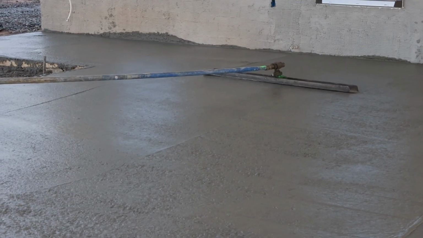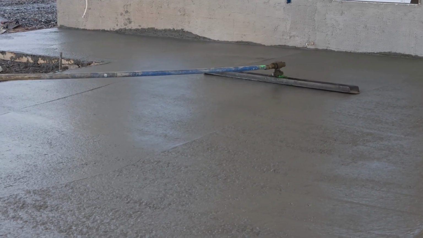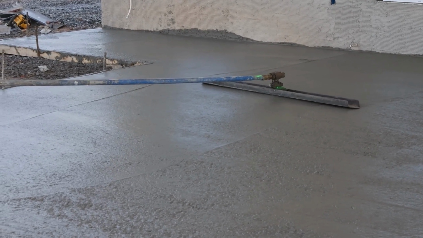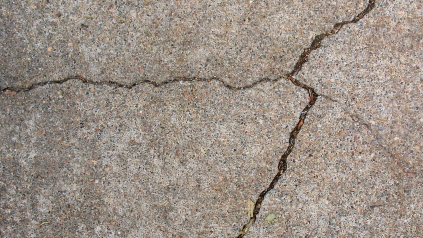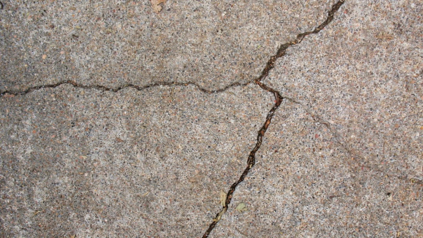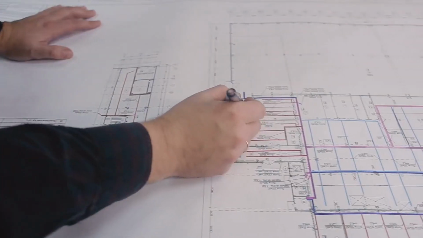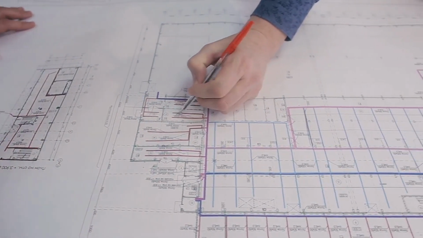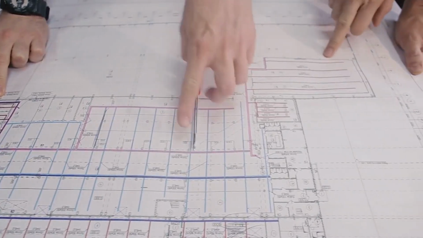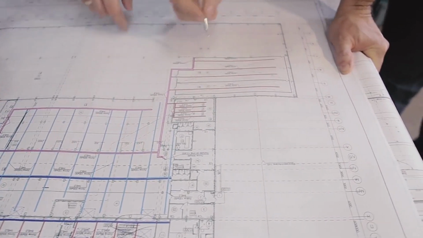Think of them as little stress relievers for your concrete. By providing a controlled path for cracking, they help manage the natural expansion and contraction of the material. They help prevent cracking by controlling where the concrete is allowed to crack. Without these joints, random cracks could compromise the structure's strength and appearance. On blueprints, you'll typically see them represented by dashed lines with specific spacing noted. This spacing is calculated based on the type of concrete and the expected load.